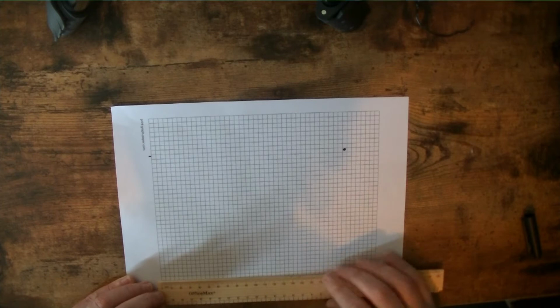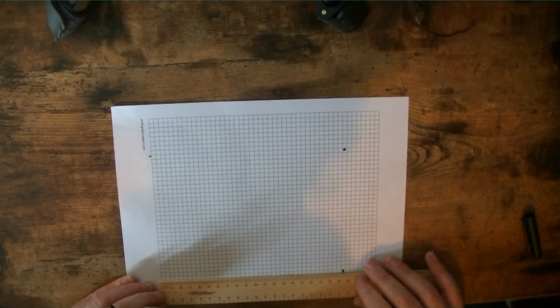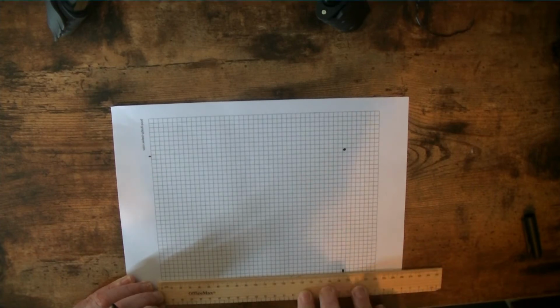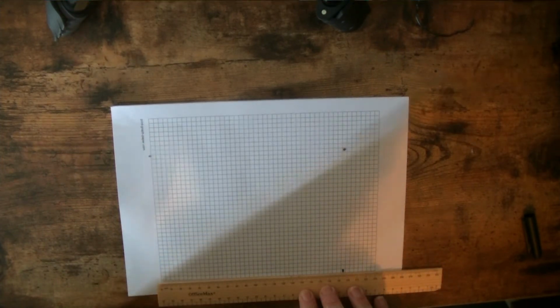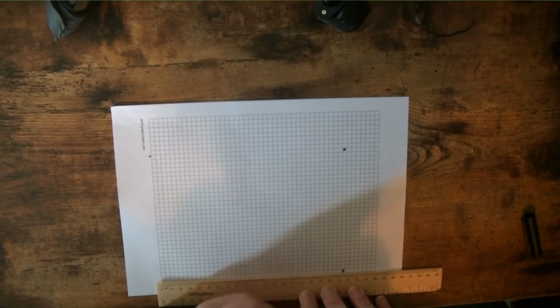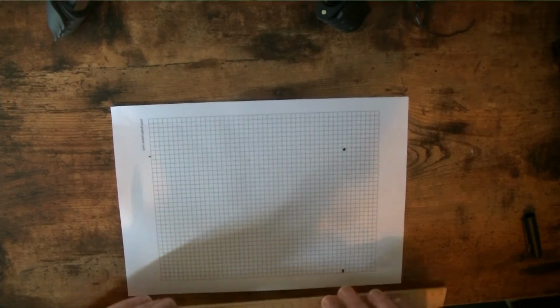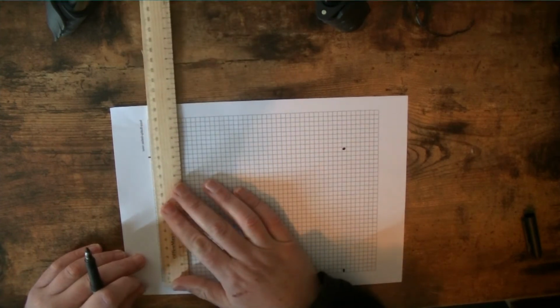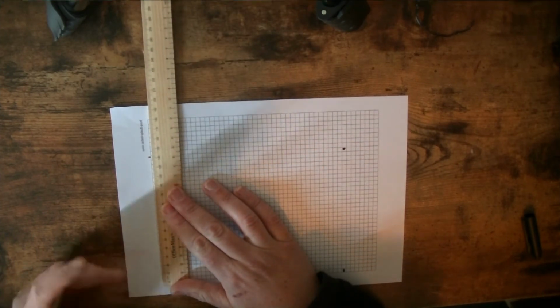All right. So along the x-axis, 1 centimetre for 100 metres, for 1,950 metres would be 19.5 centimetres. And then for the y-axis, 140 metres would be 1.4 centimetres.